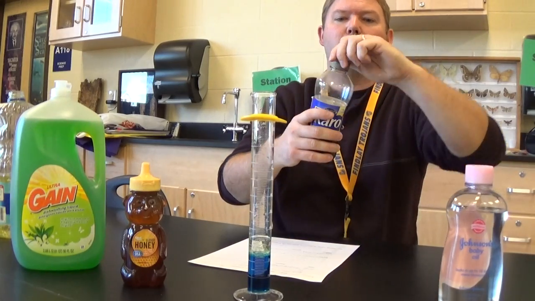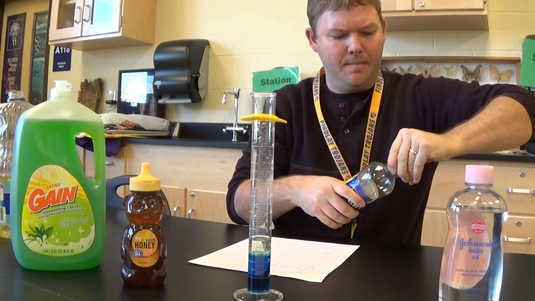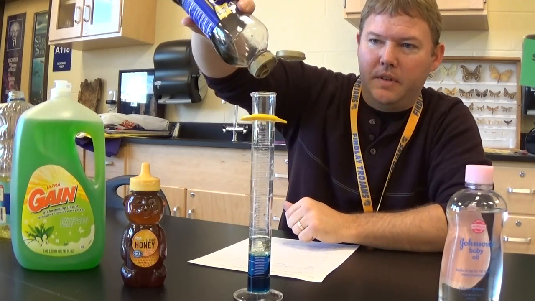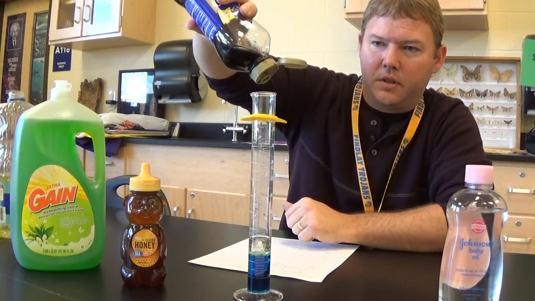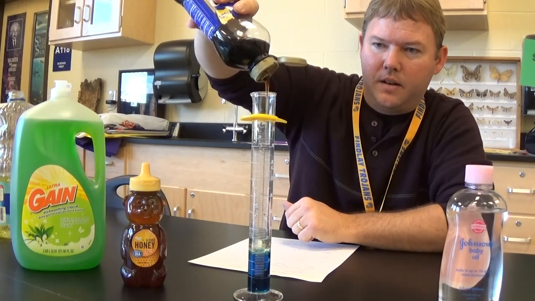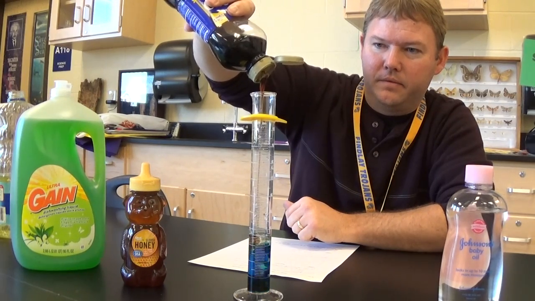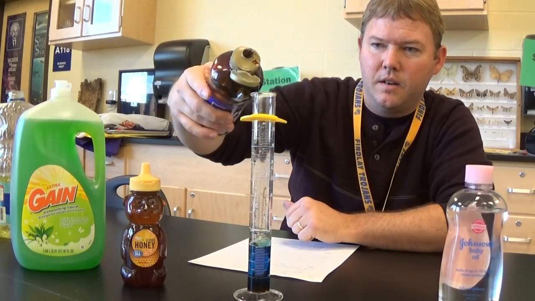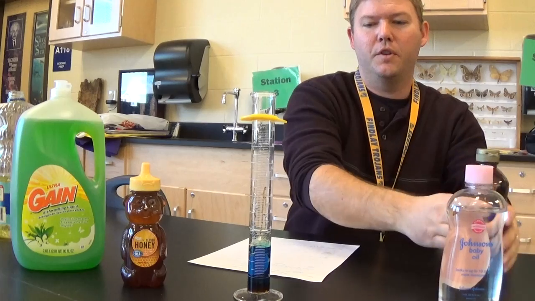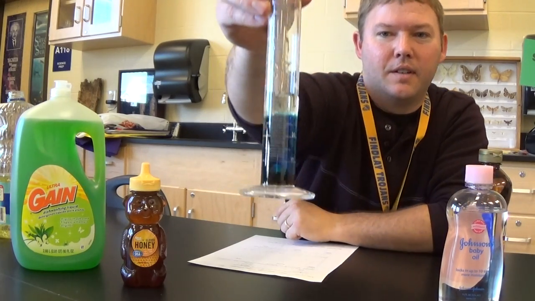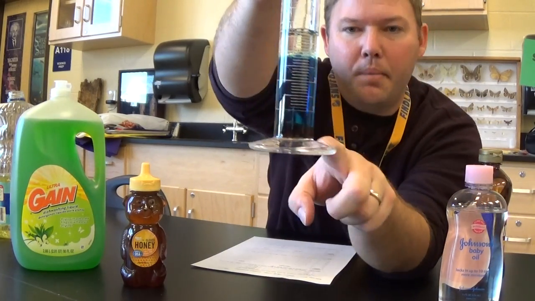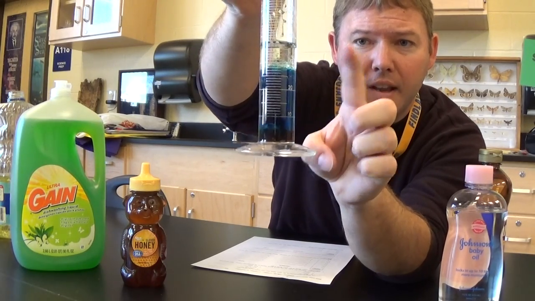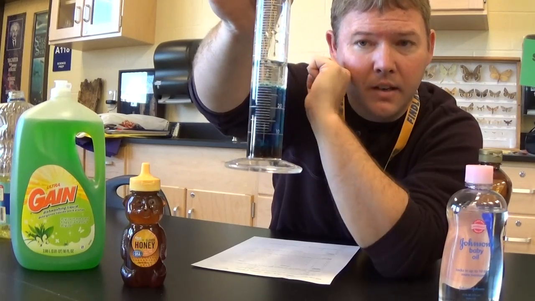Okay, so now let's test, how about Karo syrup? All right, Karo corn syrup used in cooking. Maybe if we can get the lid off. All right, here we go. It's nice and slow as it comes out. I'm going to pour just a little bit in and let's see what happens. Oh, nice thick syrup. Notice where the Karo syrup ended up. Right there, clear at the bottom. You can see the brown right there. So Karo syrup is definitely more dense than water and more dense than the vegetable oil.